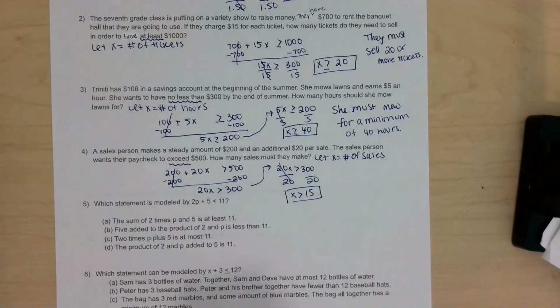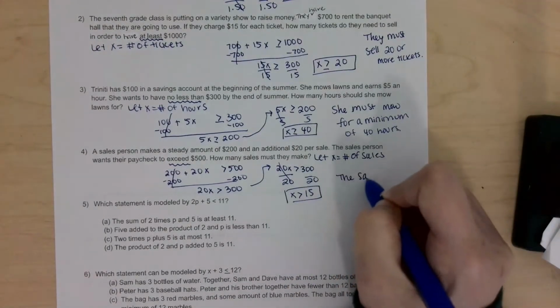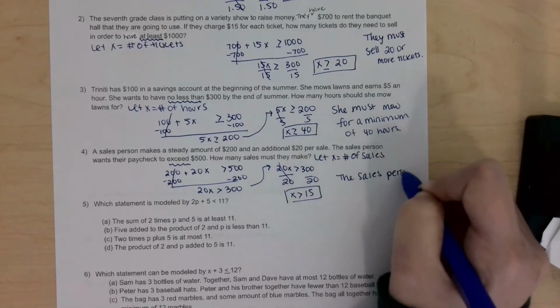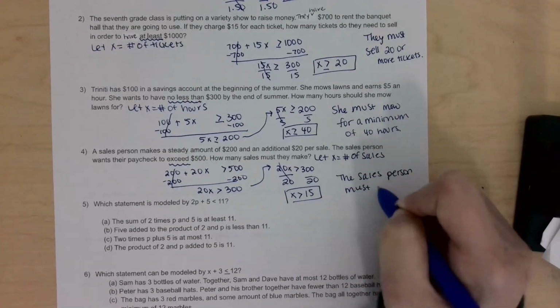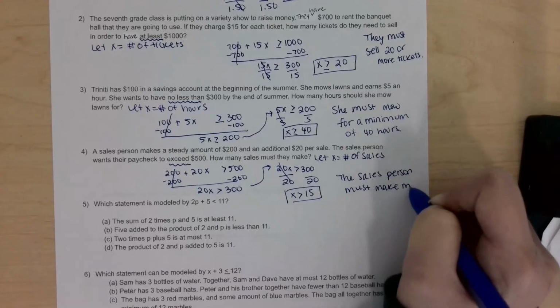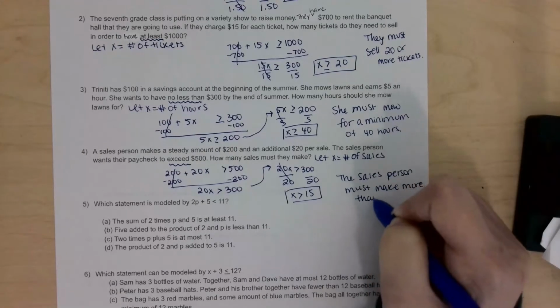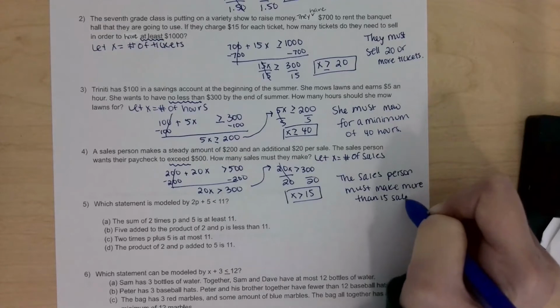And now for our interpretation sentence. The salesperson must make more than 15 sales.